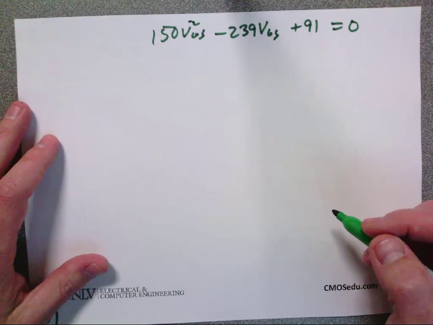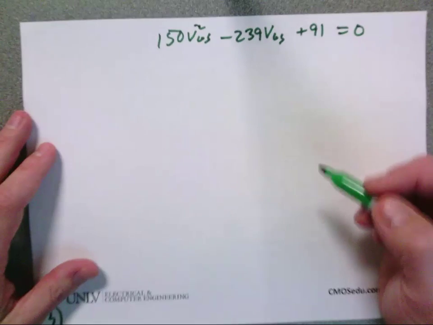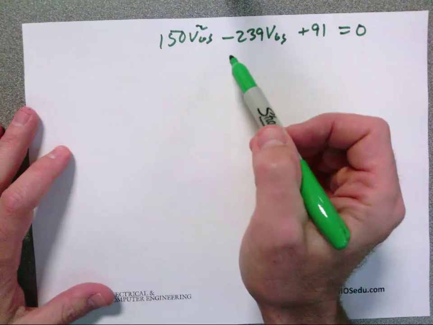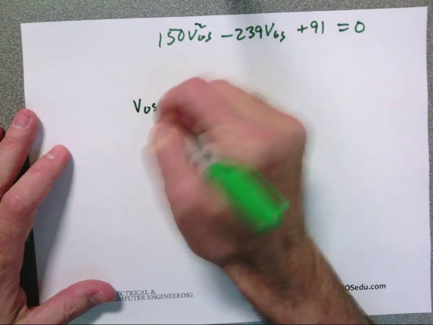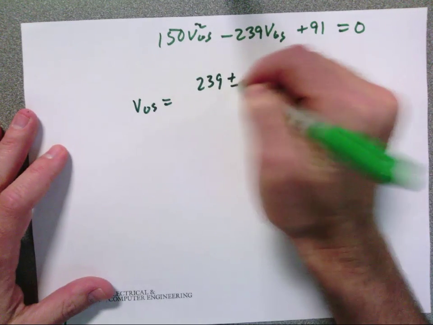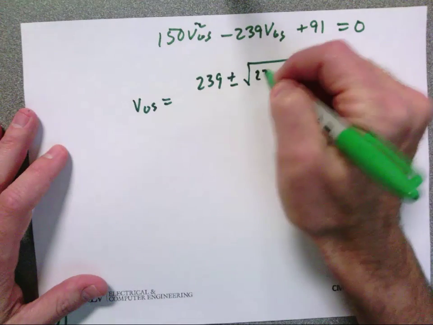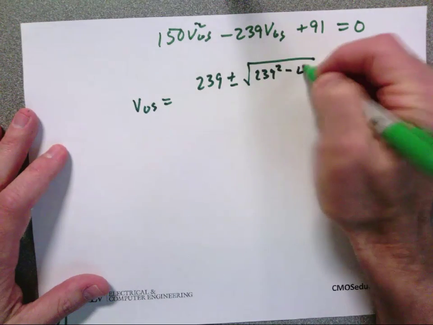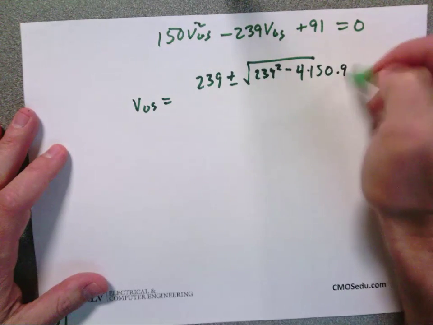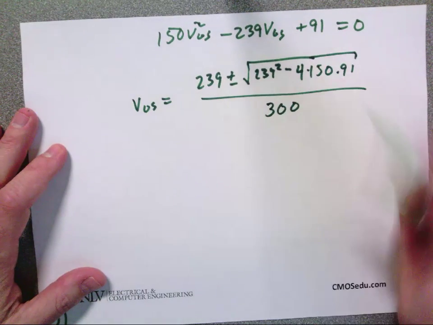Alright, I'll just write it. So many ways I can do it. I can divide through by 150, or I could just use the equation. So let's just say VGS equals the opposite of B, 239, plus or minus the square root of B squared, which is 239 squared minus 4 times A times C, divided by 2A, or 300.